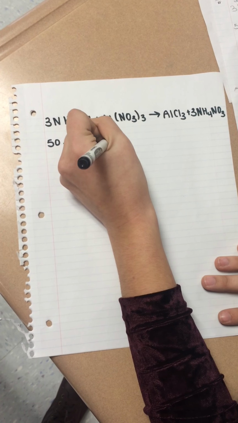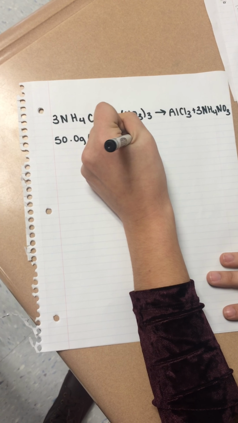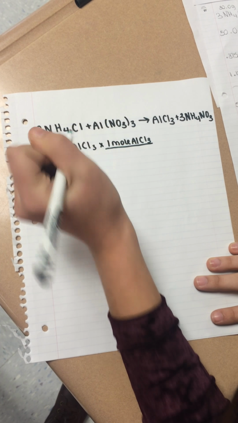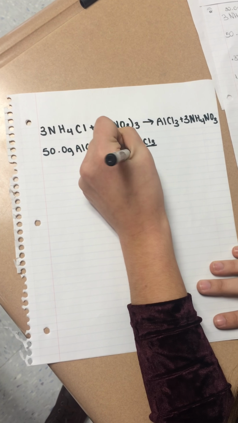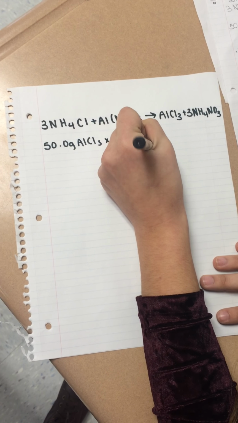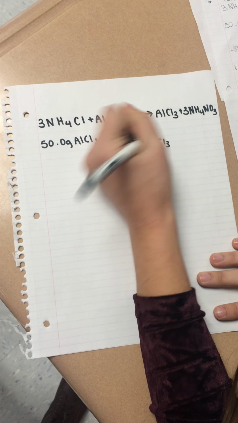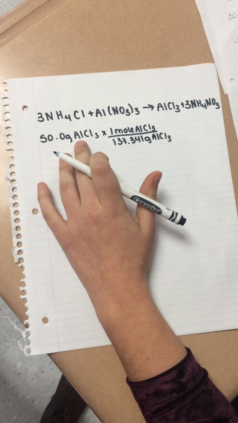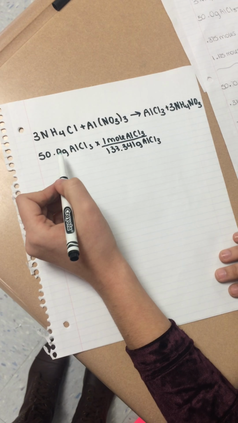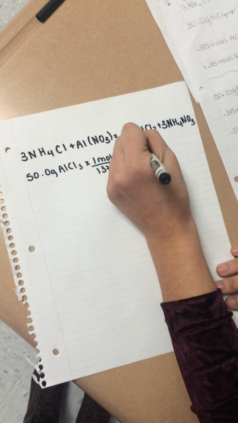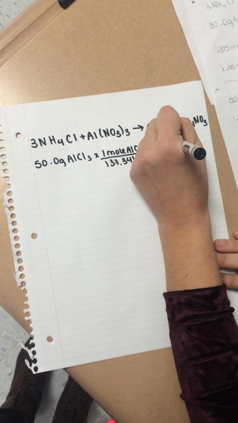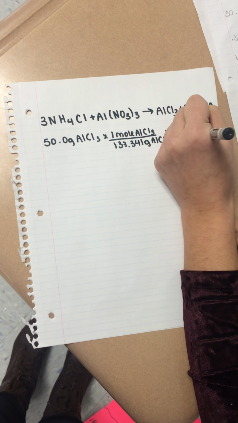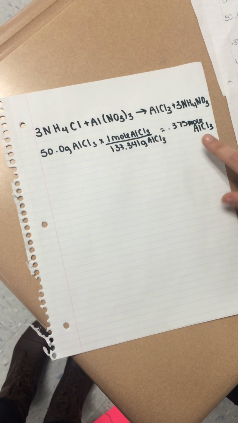and then you're going to multiply that times 1 mole of aluminum chloride times 133.341 grams of aluminum chloride, and you can get that when you multiply 3 times Cl and you add aluminum, and we're going to do that so that we can cancel out the grams. So then you get 0.375 moles when you round with sig figs of AlCl3.